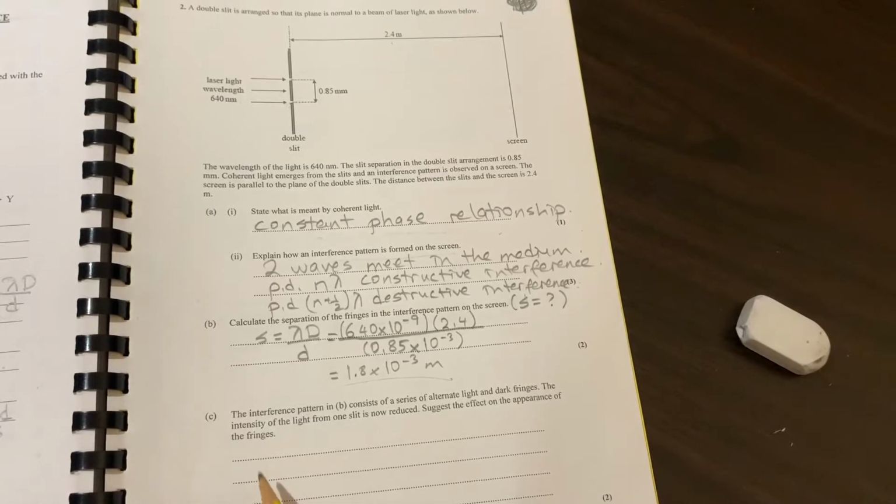In part C, we're told that the interference pattern in B consists of a series of alternate light and dark fringes. The intensity of the light from one slit is now reduced. Suggest the effect on the appearance of the fringes.